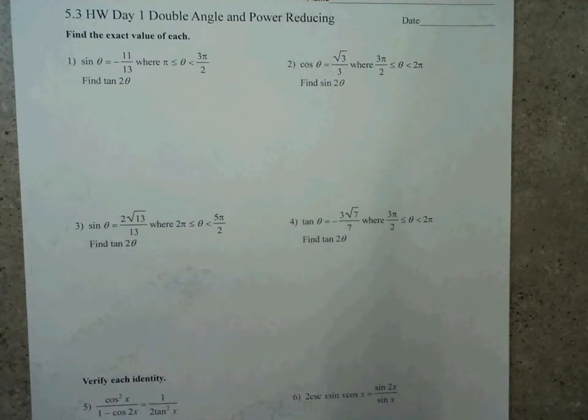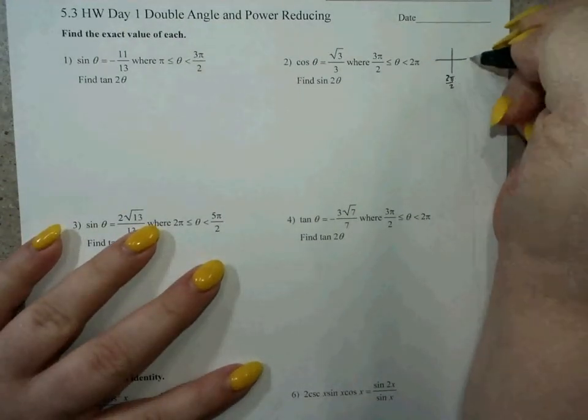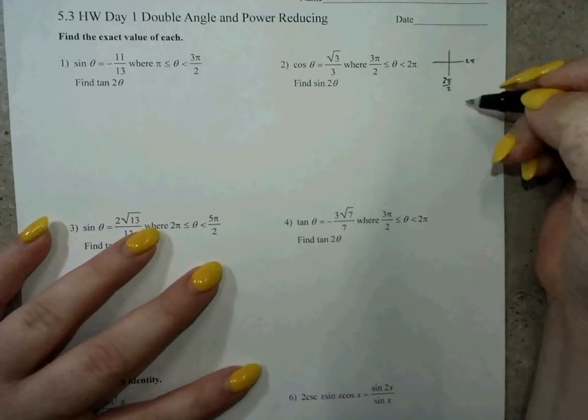Alright, so number 2, it says cosine is square root of 3 over 3, and where theta is between 3 pi over 2 and 2 pi, which puts us in the fourth quadrant. So if you think about this, 3 pi over 2 is right here, and 2 pi is right here. So we're somewhere in this quadrant. So I'm going to create a triangle in the fourth quadrant.